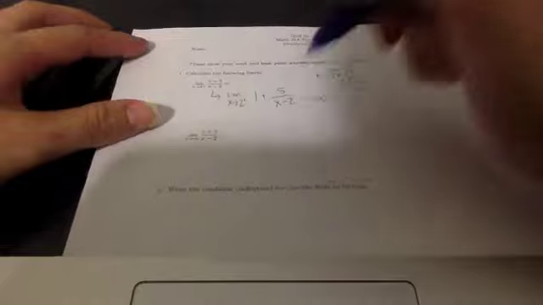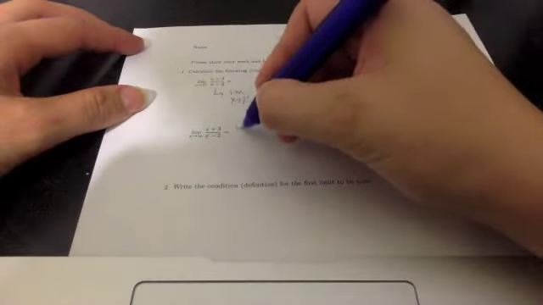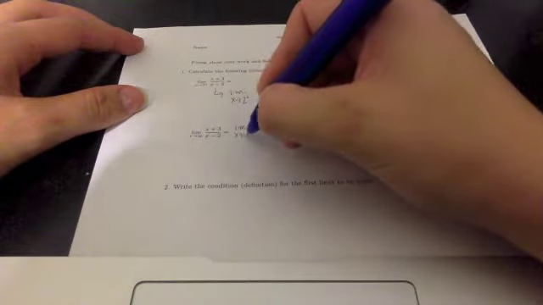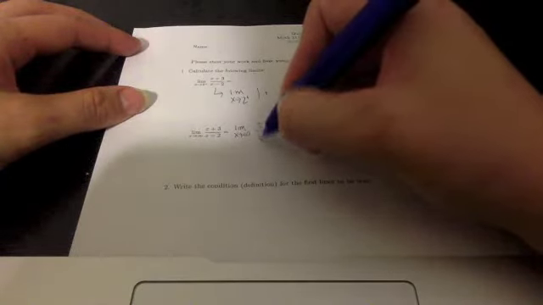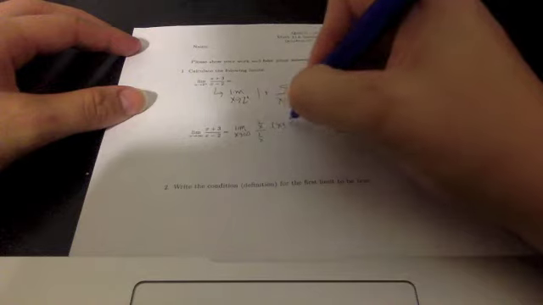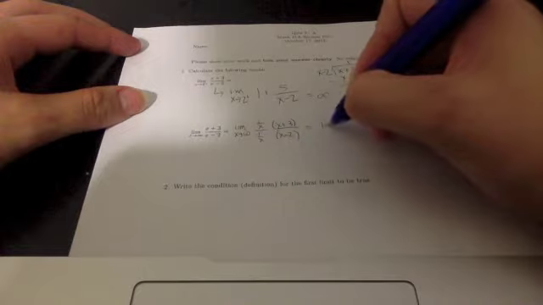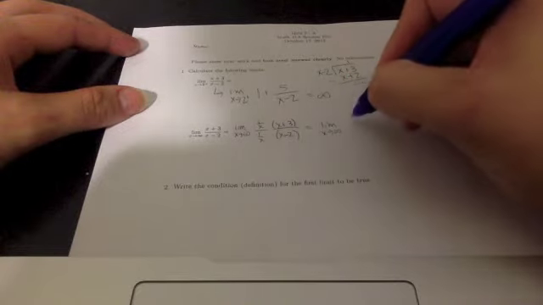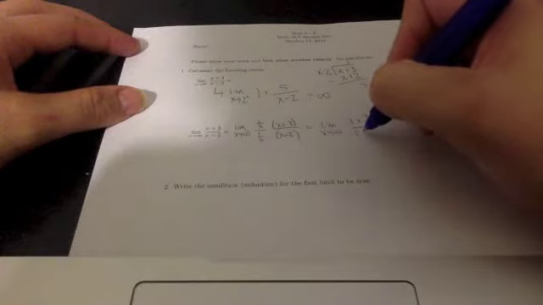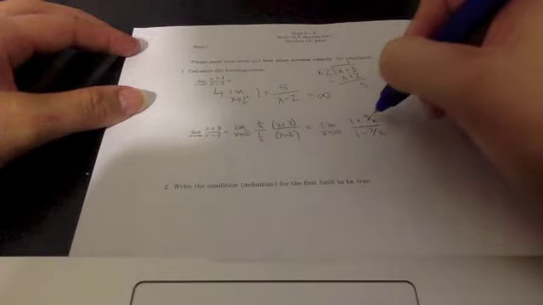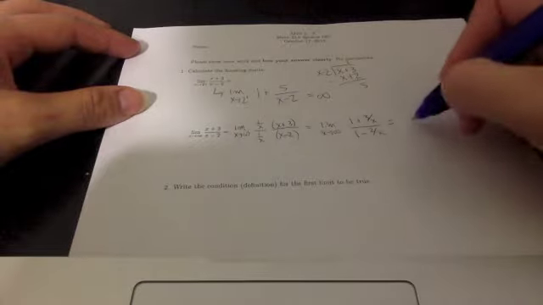Now the next one is the limit as x goes to infinity of (x plus 3) over (x minus 2). Now, as you should know, one thing we can do is multiply both the top and bottom by 1 over x. And when we do that, we get (1 plus 3 over x) over (1 minus 2 over x). Now these are both going to 0, so this is going to 1.